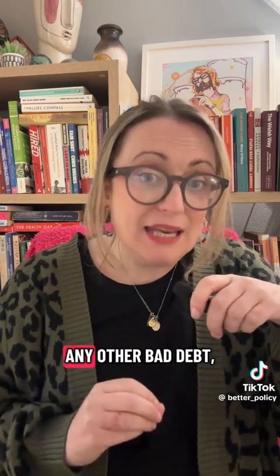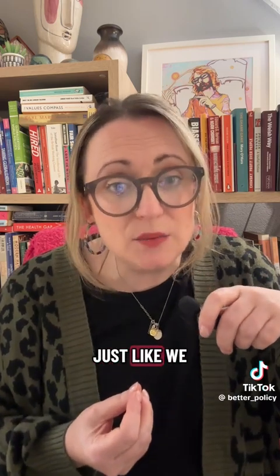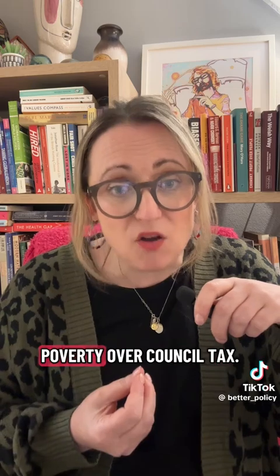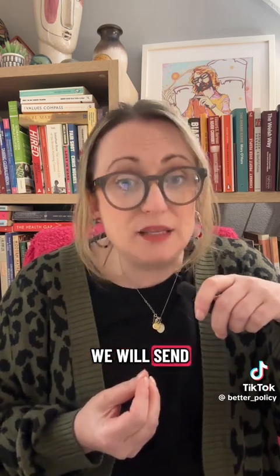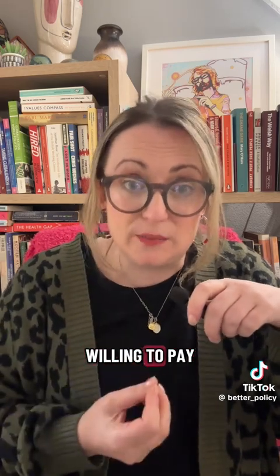And just like any other bad debt, if they don't pay, we seize the asset, just like we do with people living in abject poverty over council tax. We will send the enforcement agents around and we will take that asset and sell it to somebody who is willing to pay tax on it.